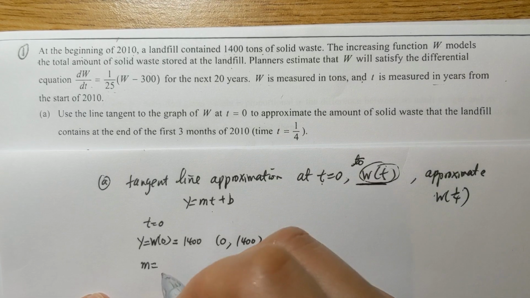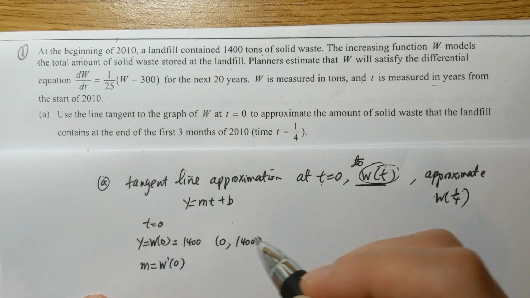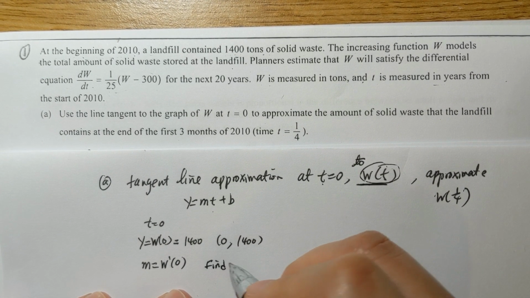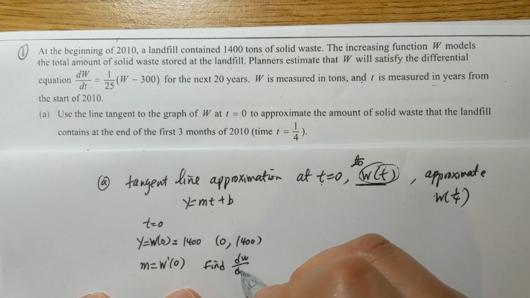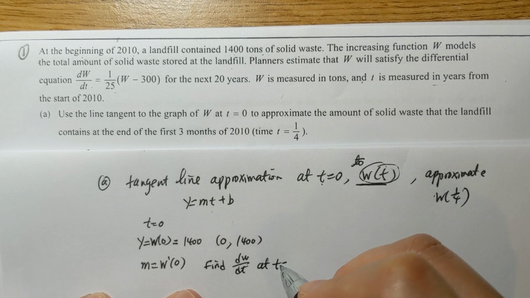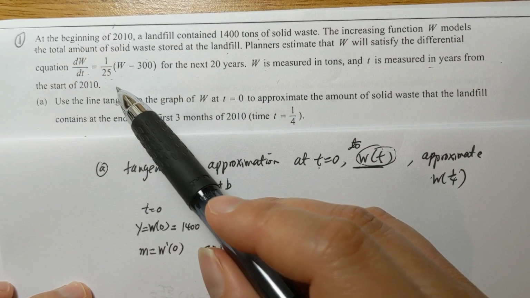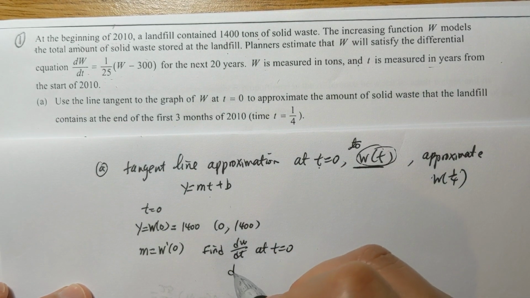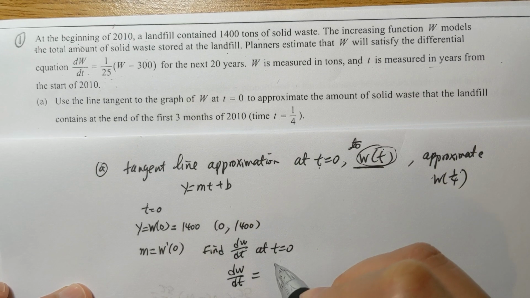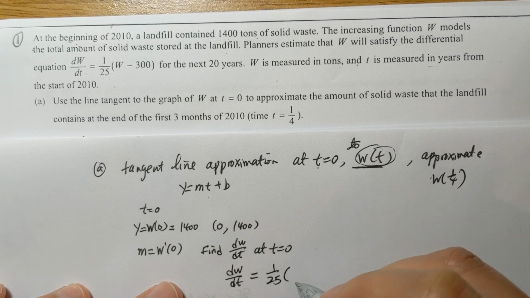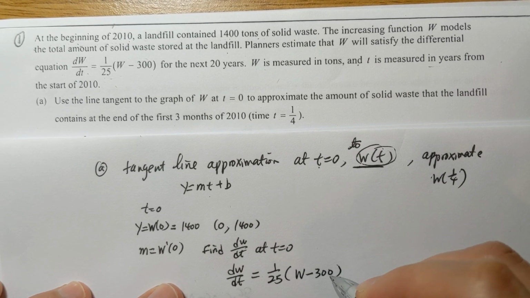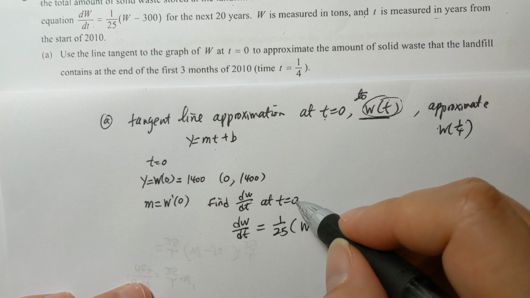So we have to use W prime of 0. So we find dW/dt at t equal to 0. Now let's take a look at the equation. We have dW/dt equal to 1/25 times (W minus 300), at t equal to 0.